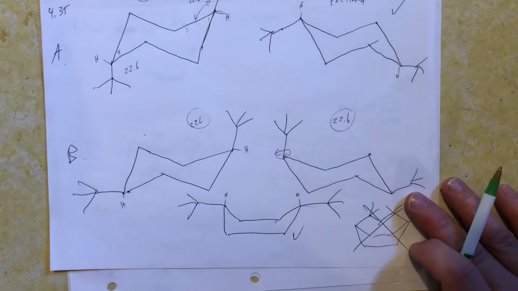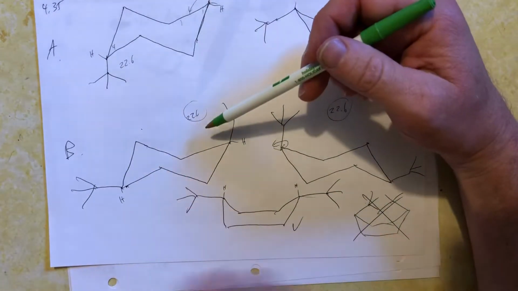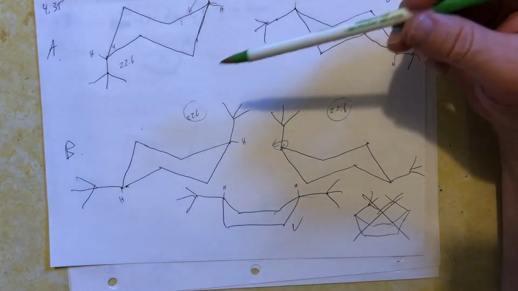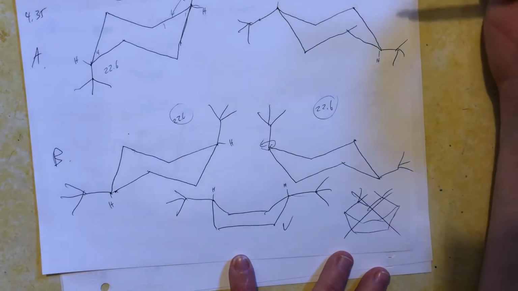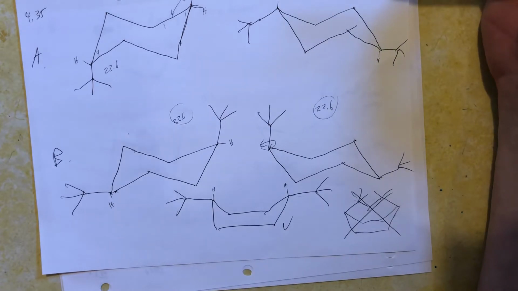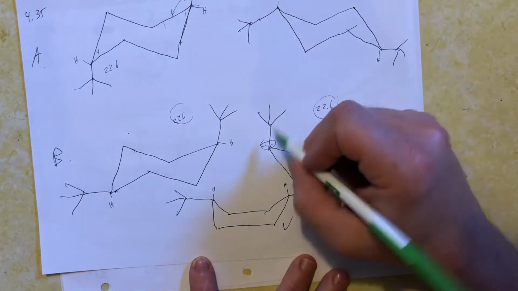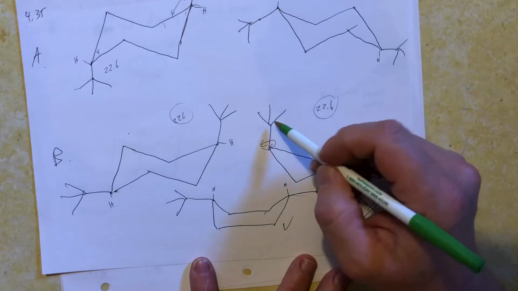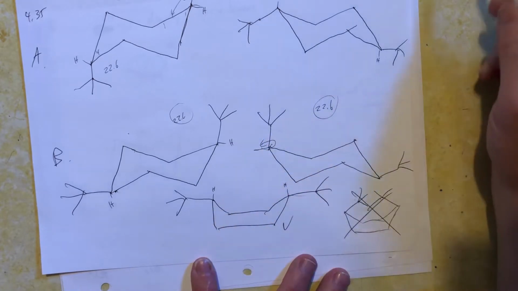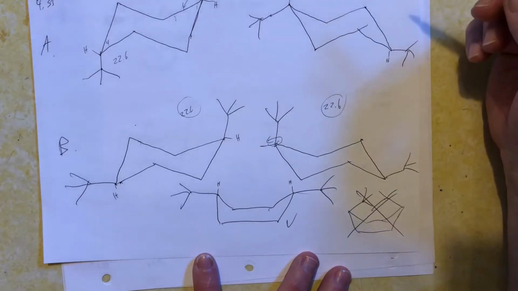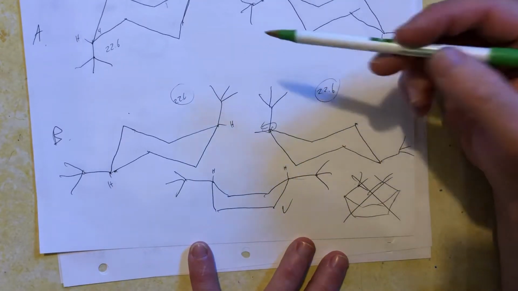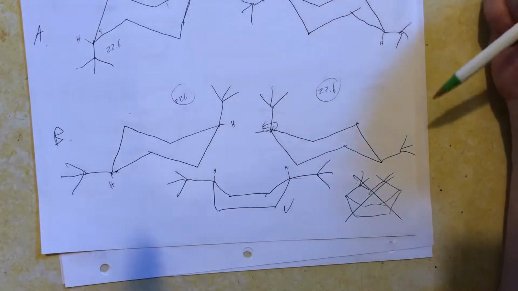When you were looking at compound A and B, B was the one that goes into twist boat. I made it sound like this tert-butyl group could swap places with the hydrogen in there. I even drew that on here. But that can't happen once the molecule is made.